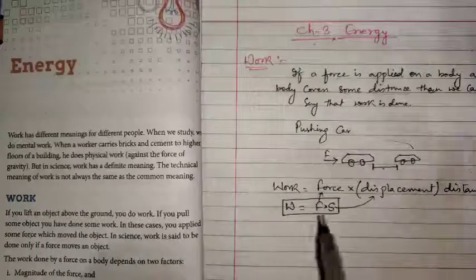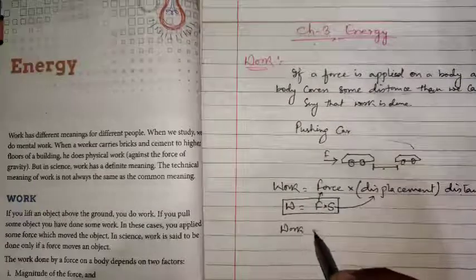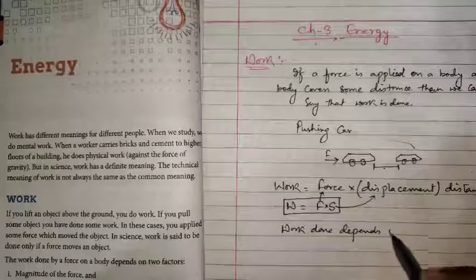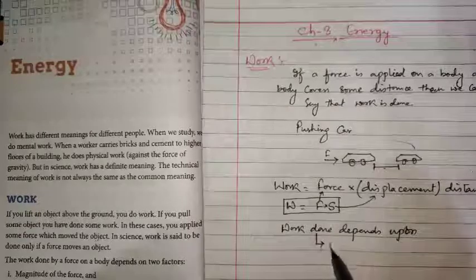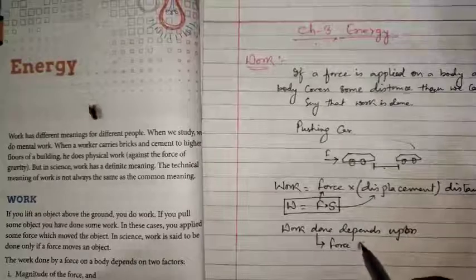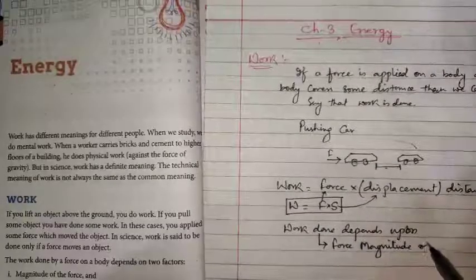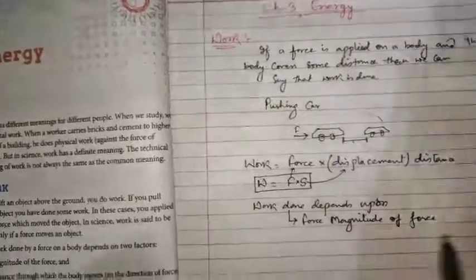Now, work done depends upon two things. The first is force, that is the magnitude of force, how much force we are applying.